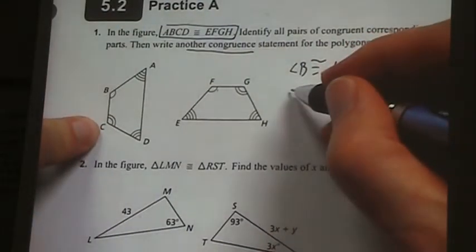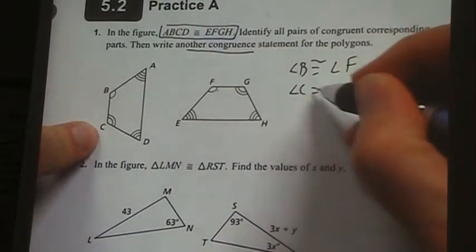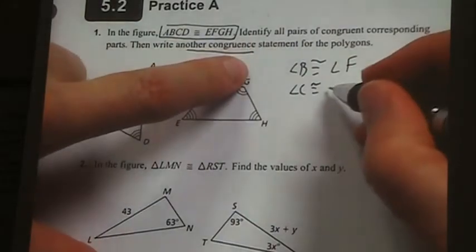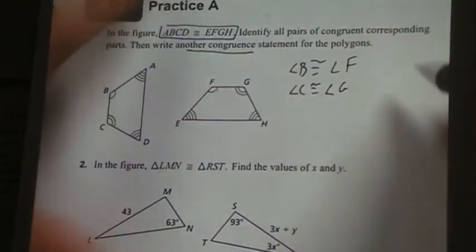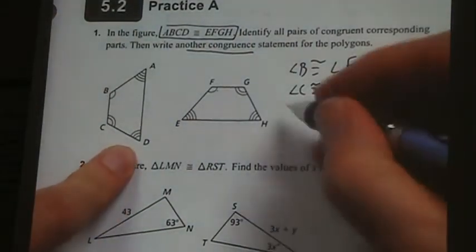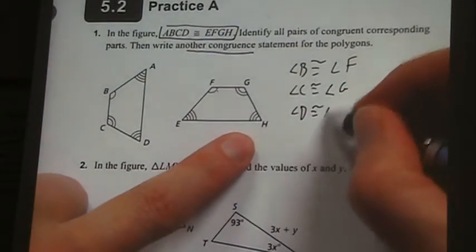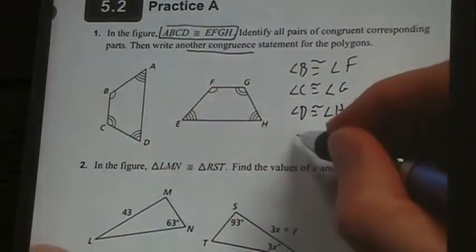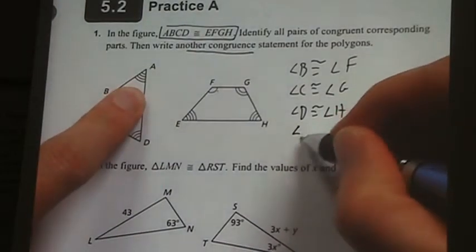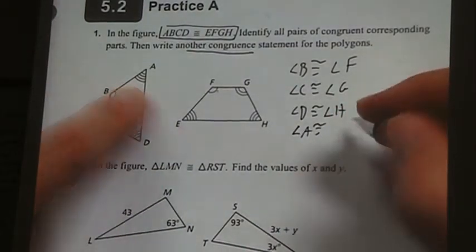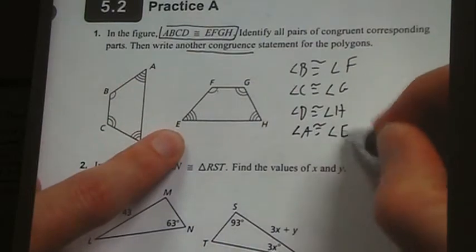Angle 2 is C. Angle 2 is G. It's in giraffe. Angle 3 is D as in dinosaur. Angle 3 is H as in hedgehog. And angle 4 is A. And that's the same as angle E. Cool.